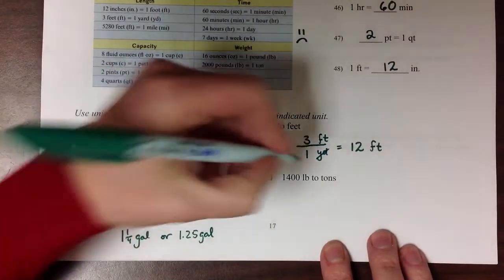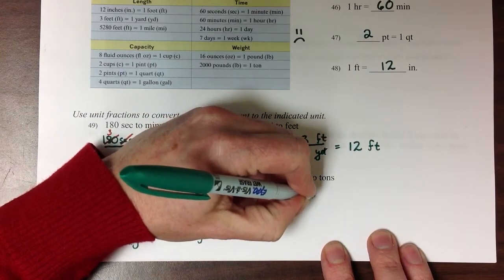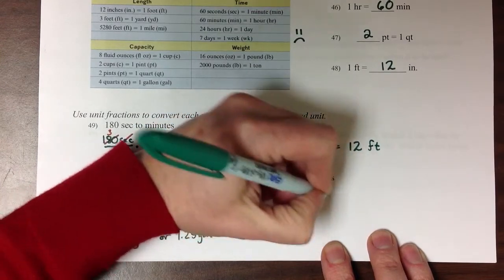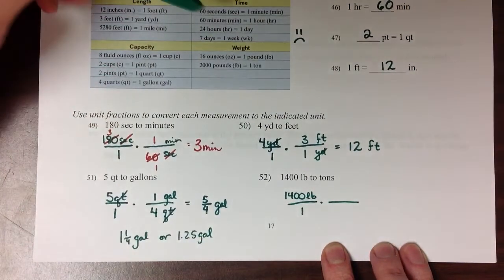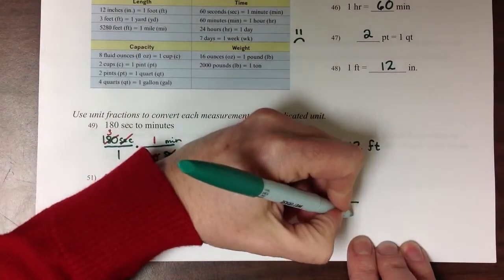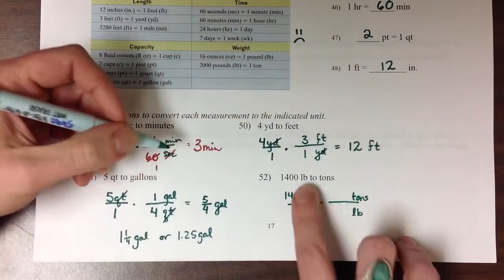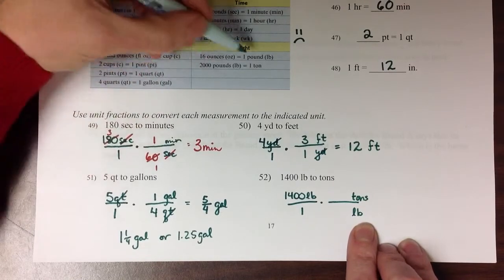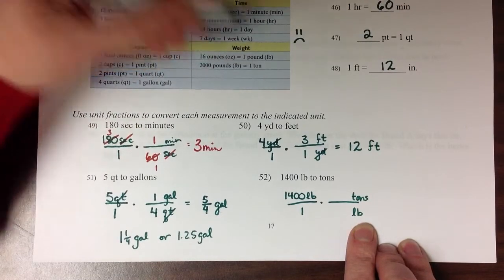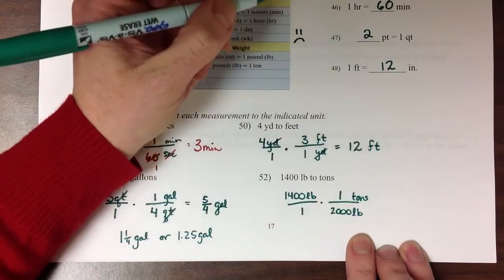To convert 1,400 pounds to tons, I look up here again for where I first create my unit fraction. I'm going to have pounds on the bottom, tons on the top, in order to get the pounds to cancel out, and 1 ton is the equivalent of 2,000 pounds.